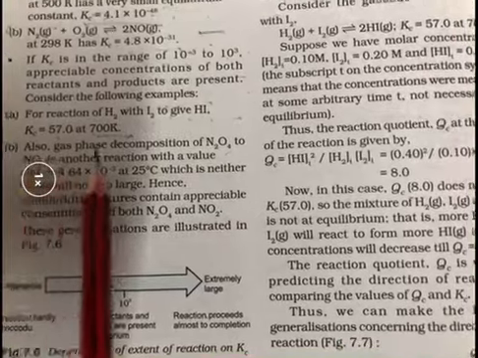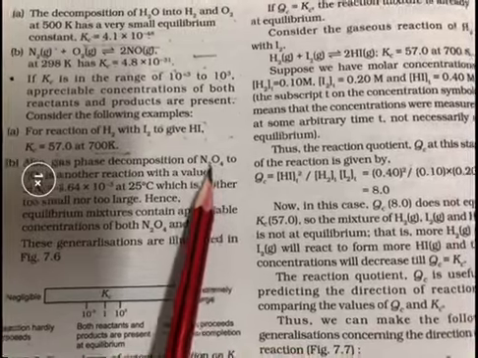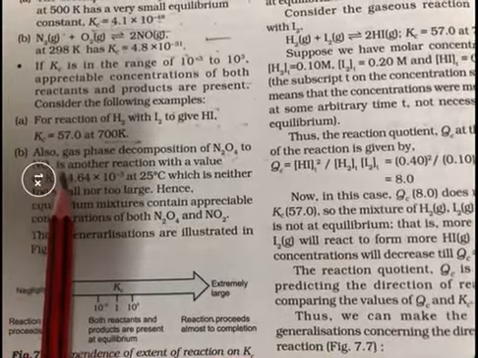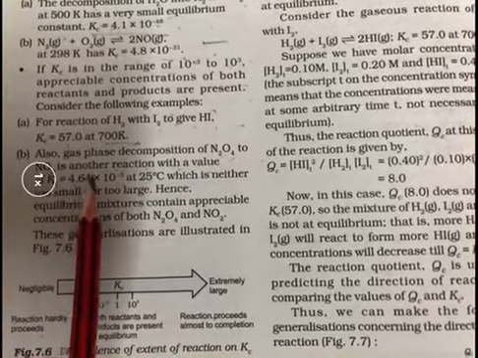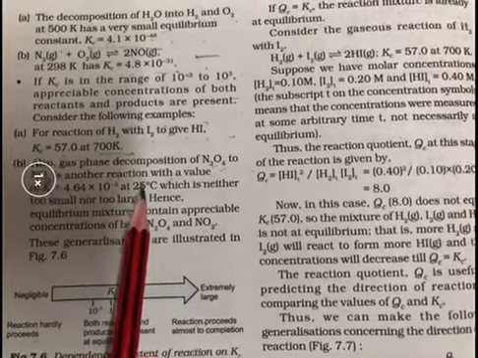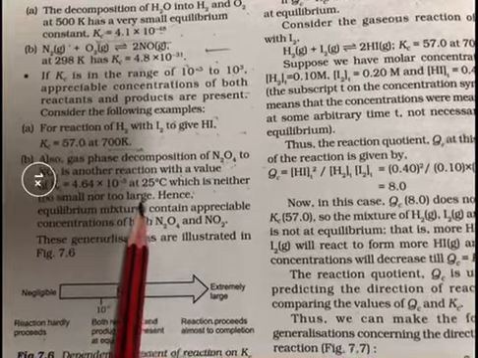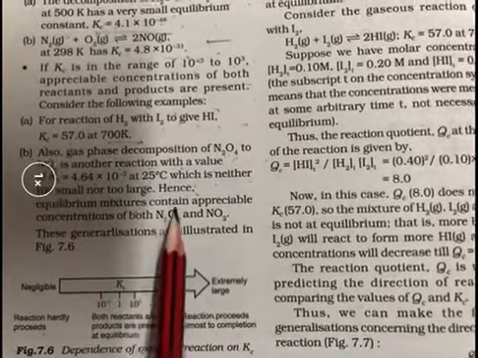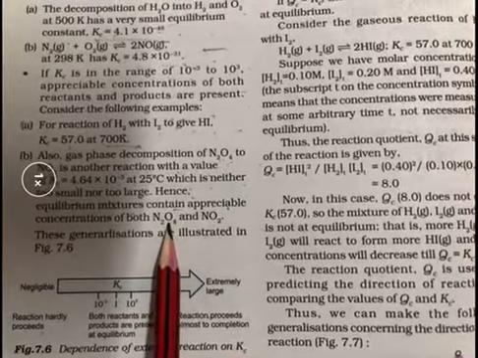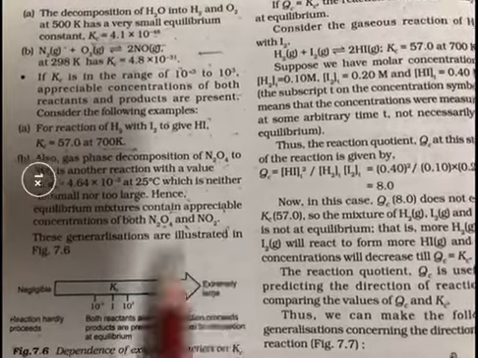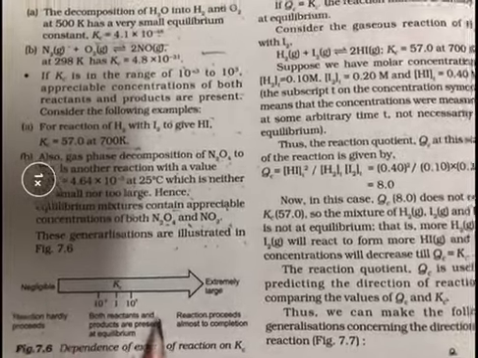And also the gas phase decomposition of dinitrogen tetraoxide, that is N2O4, to nitrogen dioxide is another reaction with the value of Kc equal to 4.64 into 10 raised to power minus 3 at 25 degrees Celsius, which is neither too small nor too large. Hence, the equilibrium mixture contains appreciable concentrations of both dinitrogen tetraoxide and nitrogen dioxide. These generalizations are illustrated in the figure given below.